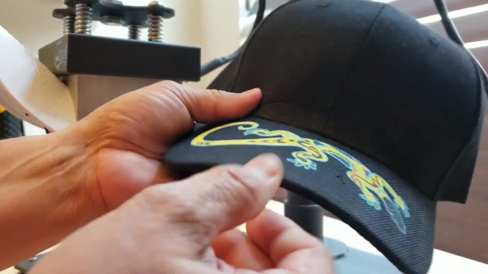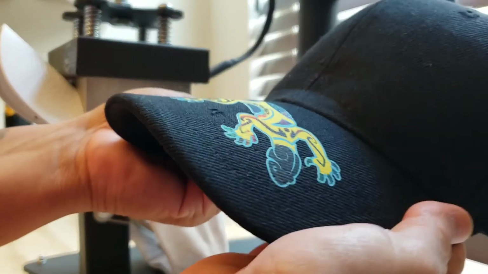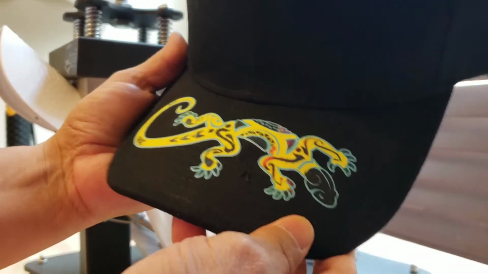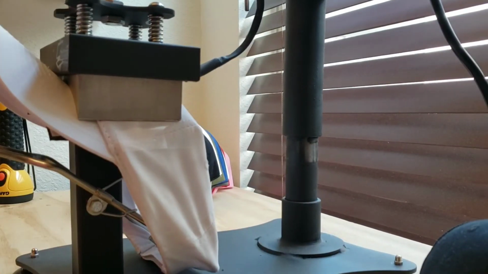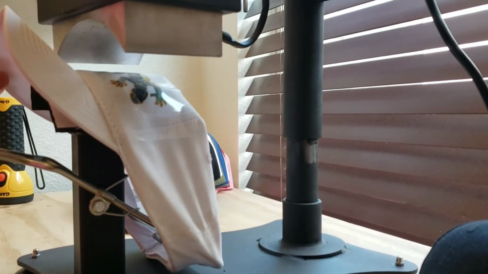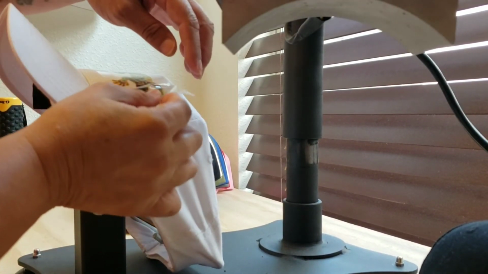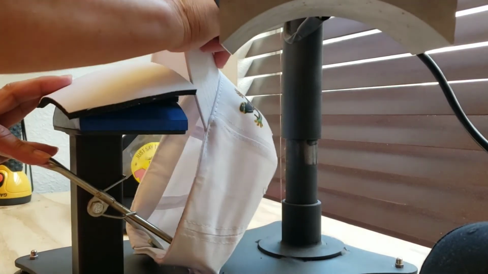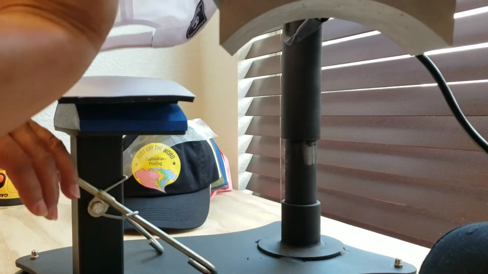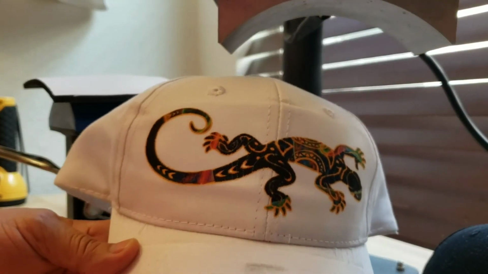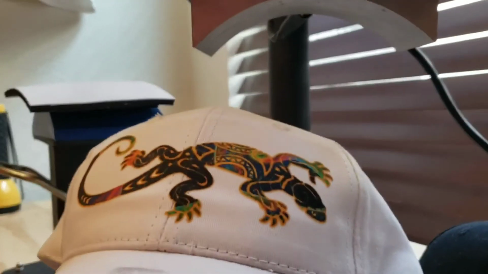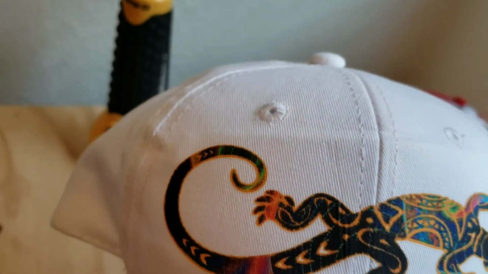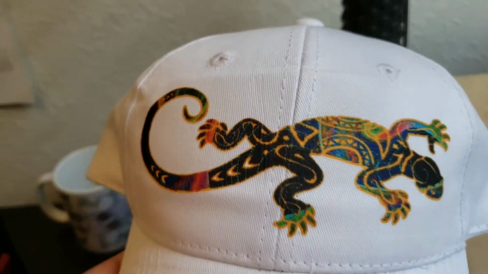I really like that. You can see where the heat platen was really tight on there. But it's okay. Anyway, that came out pretty good. Pretty darn nice. Oops, I'm gonna have to clean that up a little bit. And there's that. There you go. That's beautiful.